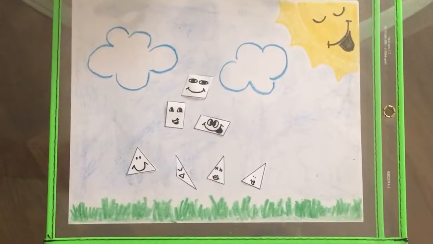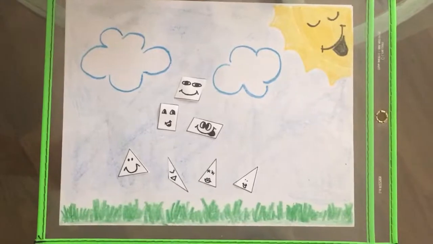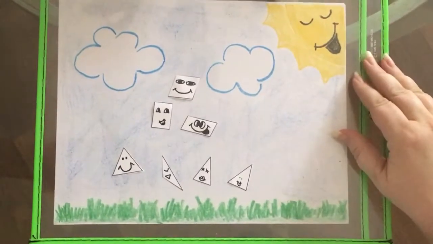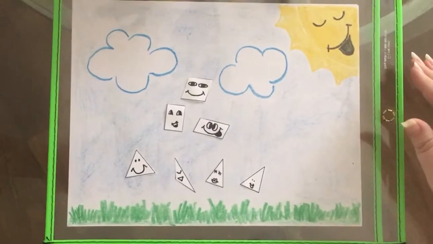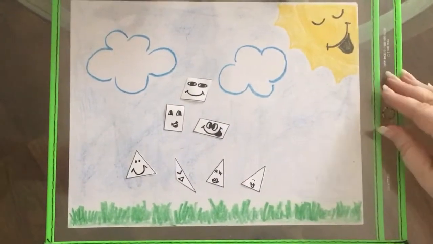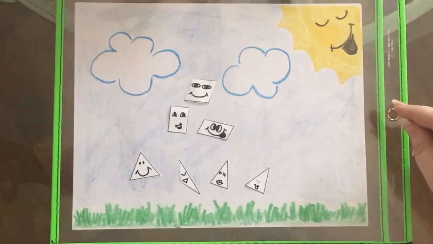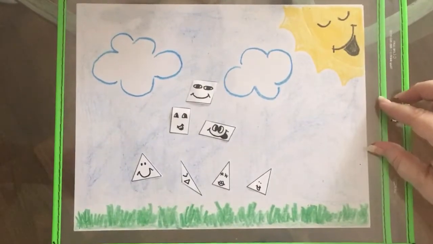One way I like to start a lesson is by engaging my students. And with this Reader's Theater on quadrilaterals, that is definitely one way to do it. If you're interested in hearing more of the Reader's Theater, you can find it on Teachers Pay Teachers by searching Quadrilateral Reader's Theater.